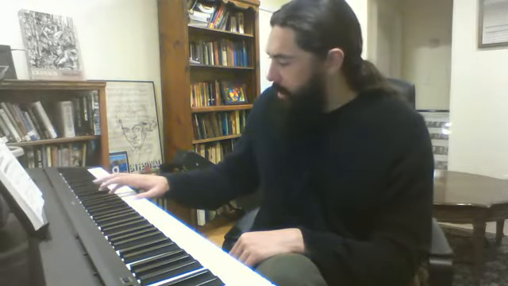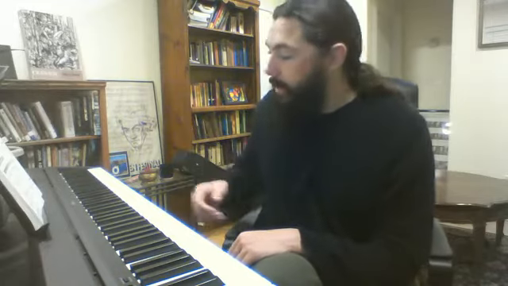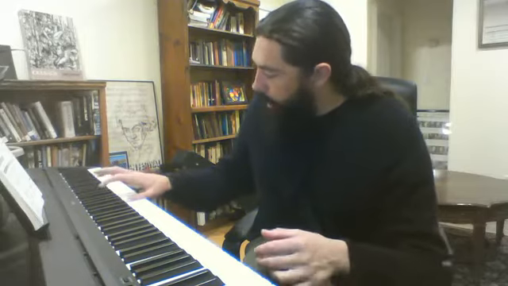Right, so we have to think about the intervals here. First off, I noticed from F to C sharp, what interval is that? Well, it's not a perfect fifth, right? Because in the key of F, my perfect fifth would be from F to C. Think back to your F major scale, right? What's the fifth of that scale? F, G, A, B flat, C.